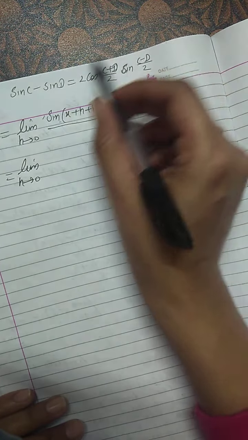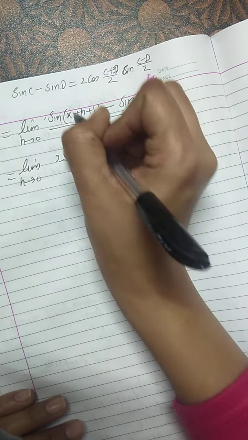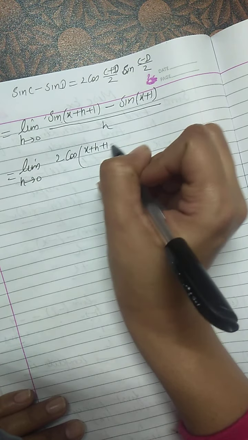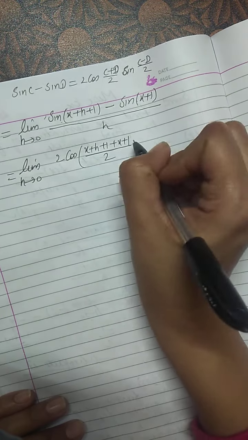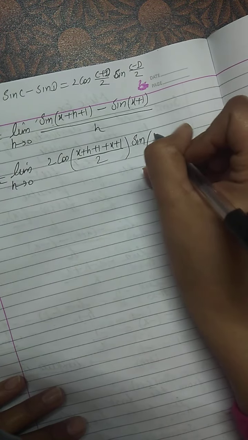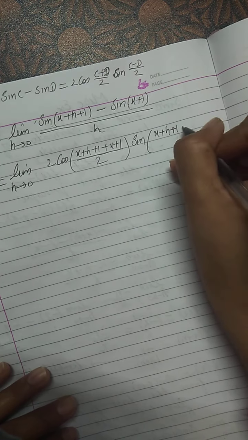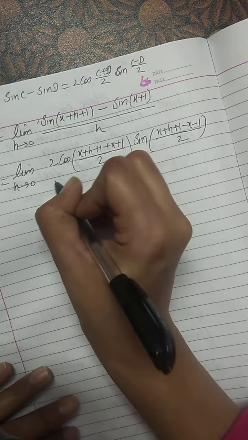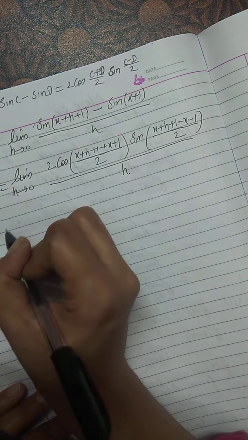In the numerator we are going to apply this formula, so it will become 2 cos of c plus d by 2, where c plus d is x plus h plus 1 plus x plus 1, whole divided by 2, times sin of c minus d by 2, that is x plus h plus 1 minus x minus 1, whole divided by 2, and this whole part is divided by h.